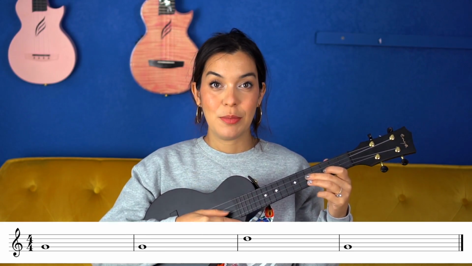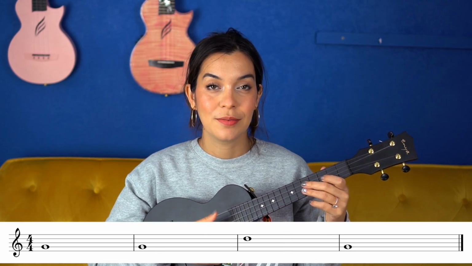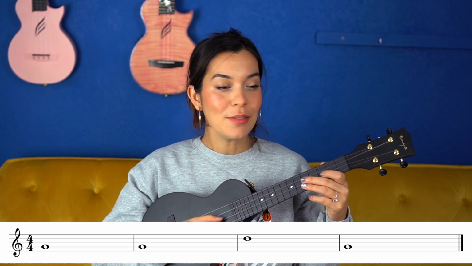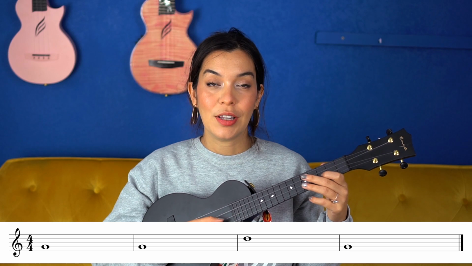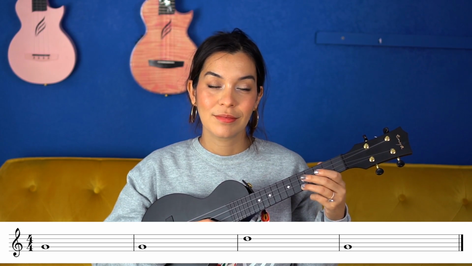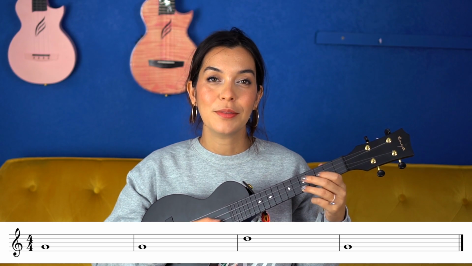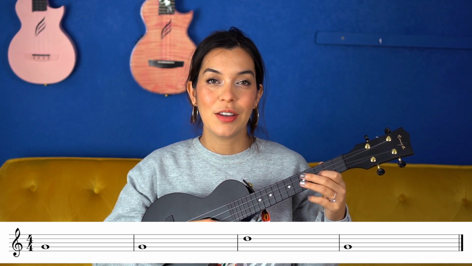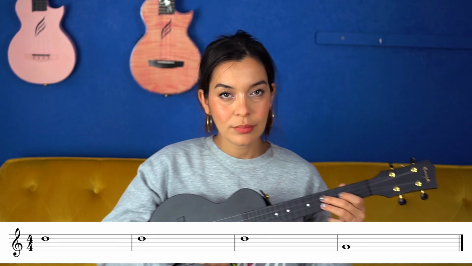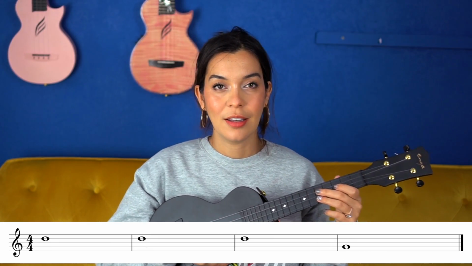Train yourself to read the music as well. Let's try that again. 1, 2, read the music. 1, 2, ready, go. 2, 3, 4. 2, 3, 4. Okay, let's look at the next exercise. Read it, read it, read it.